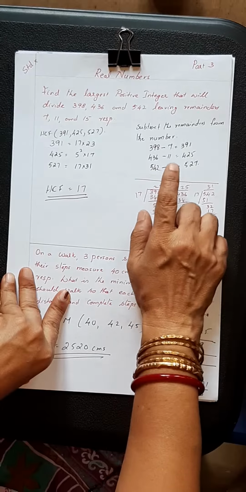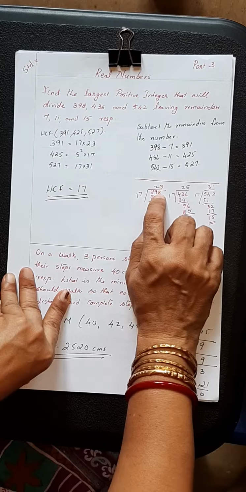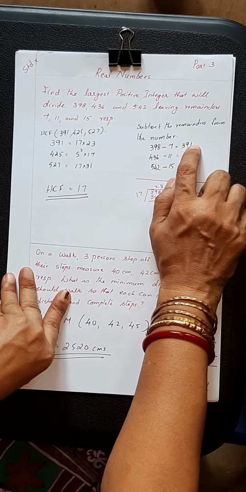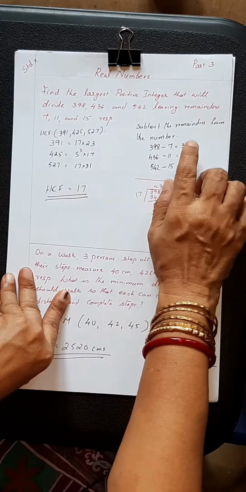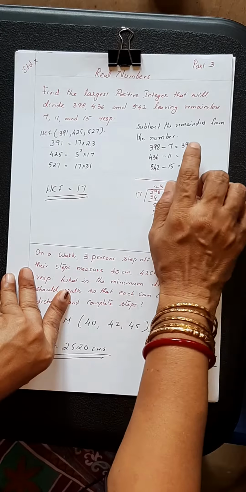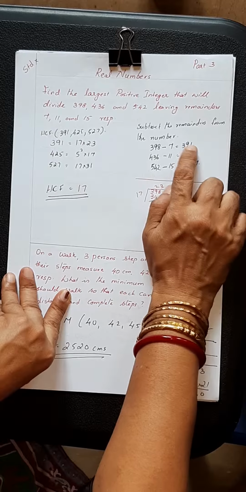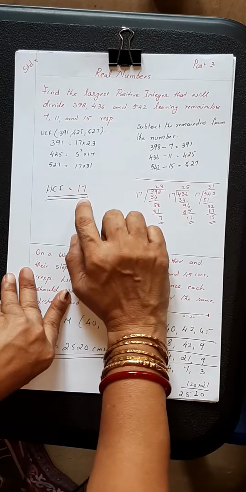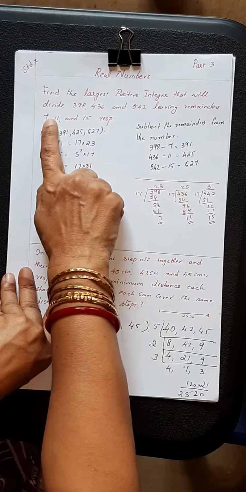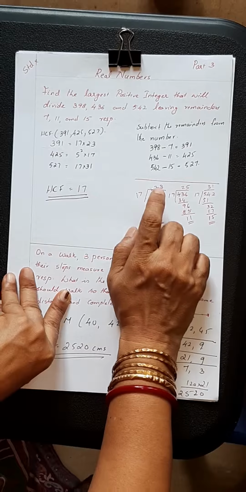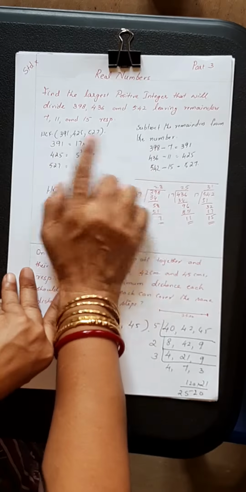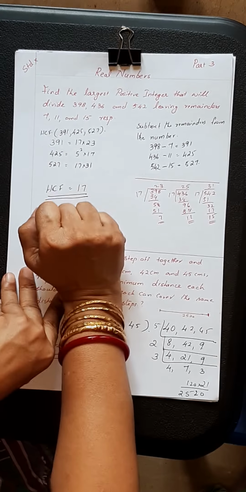For checking, if you divide 391 by 17, because we are taking the HCF of these, these will be multiples. So you will not get a remainder, but you need remainders. That is why we had subtracted before and then did the HCF.